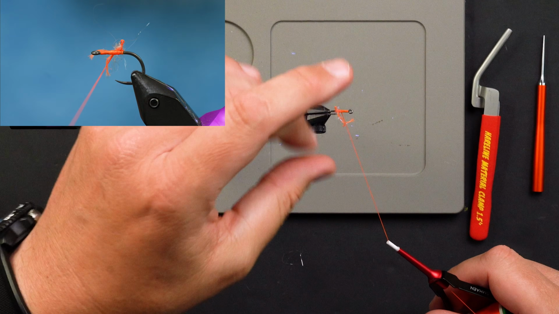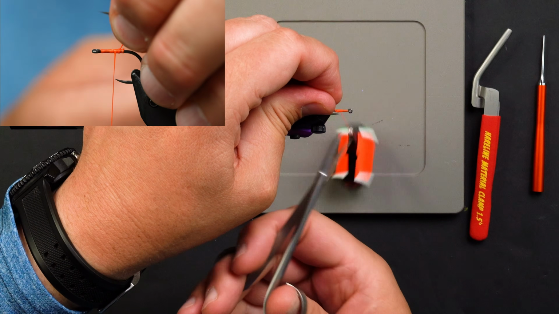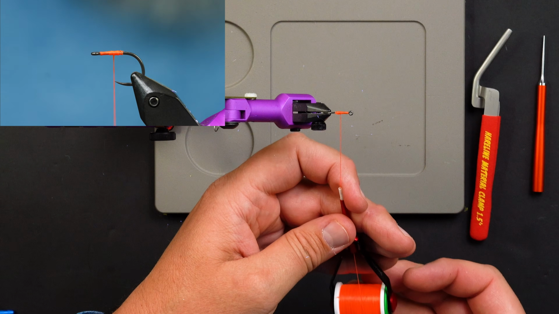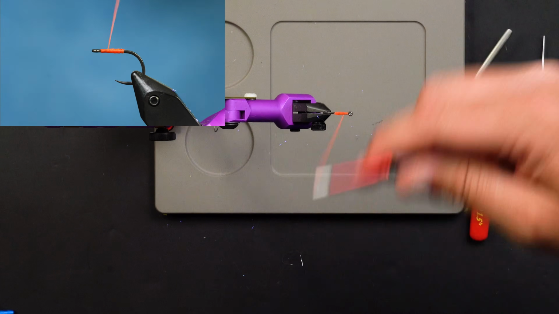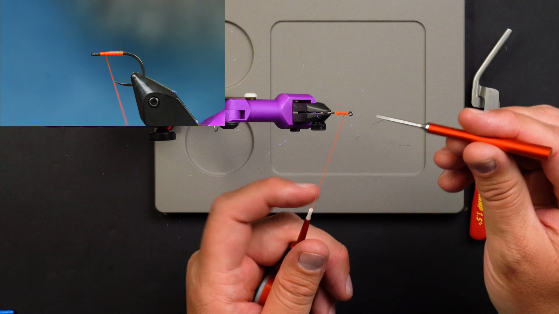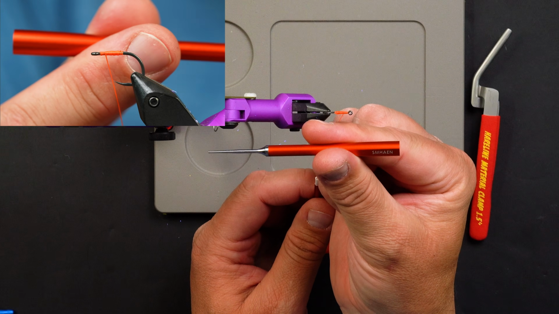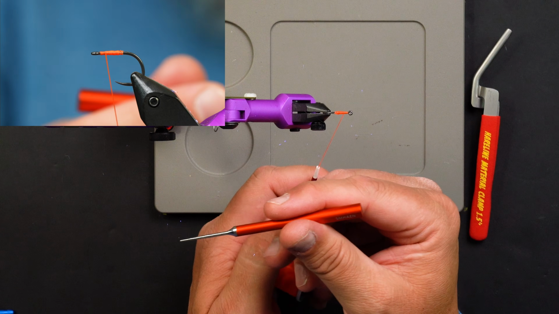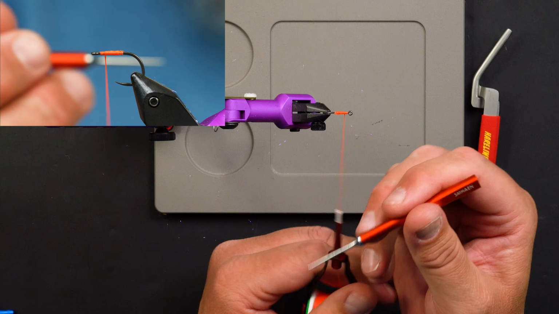So that's pretty much the advantages and disadvantages of a dubbing loop. Again, like I said, if you're using a split thread technique, a lot of times it's a bulk thing. So let's say that we wanted to do split thread here. I'm going to kind of unwind my thread. This tool makes it so much better.